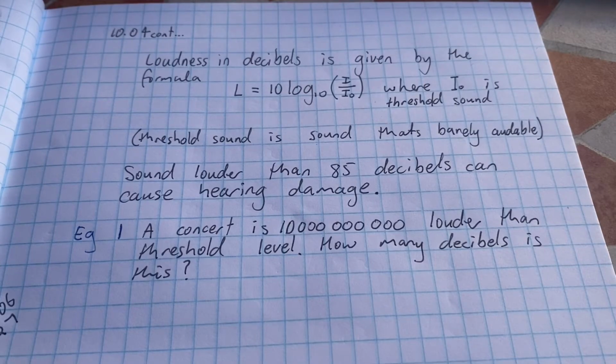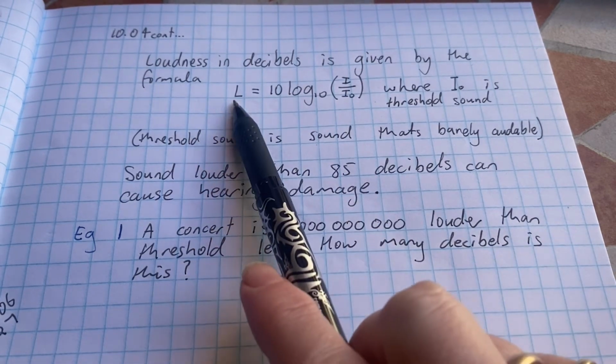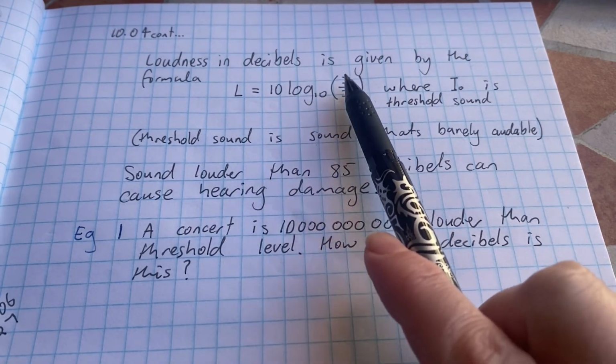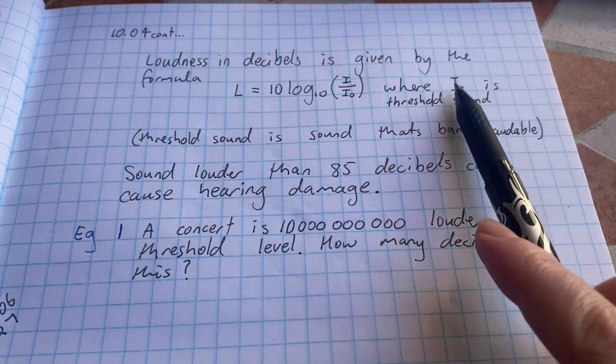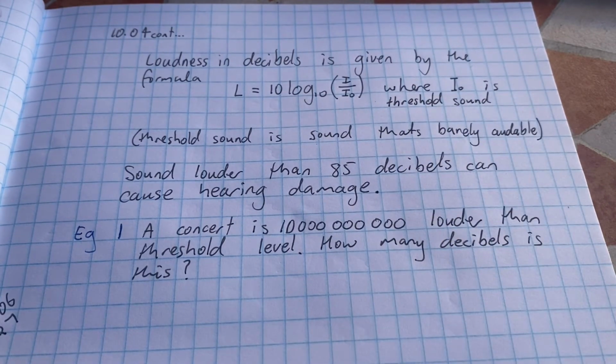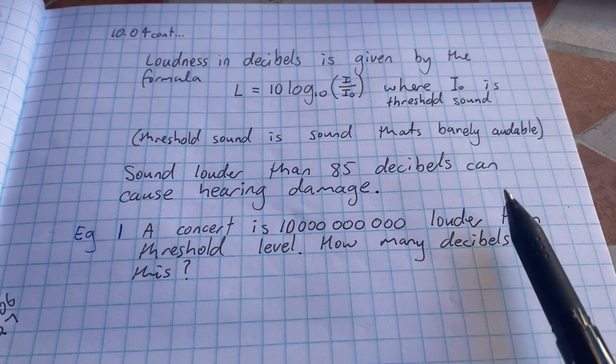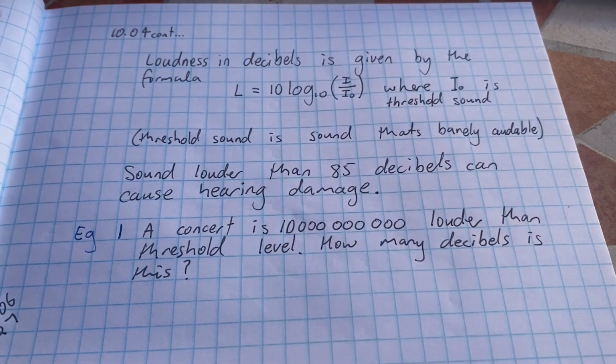A real-life application of common logarithms, or log base 10, is the loudness of something, measured in decibels. The formula for loudness is L equals 10 times log base 10 of I over I0, where I is basically how many times louder it is than threshold level. So I0 is threshold sound, the level at which you can just hear it, but not really, where sound just kind of disappears for the human ear. And this is like a ratio of sounds.